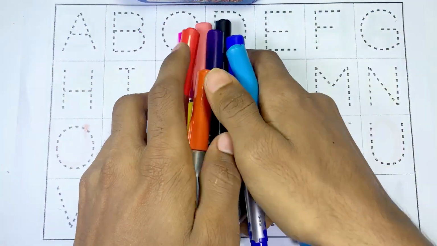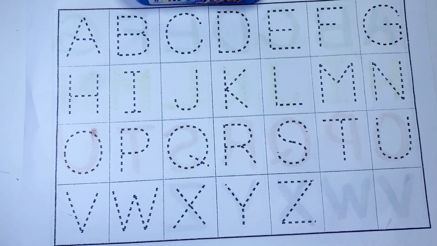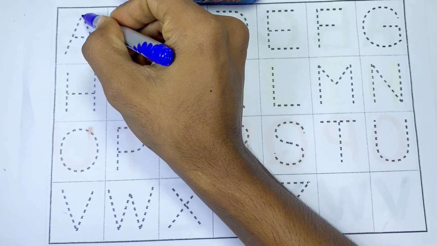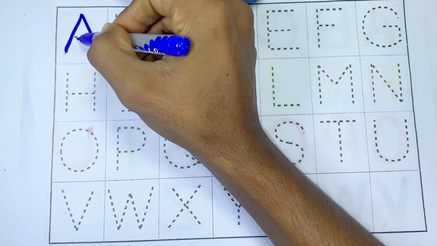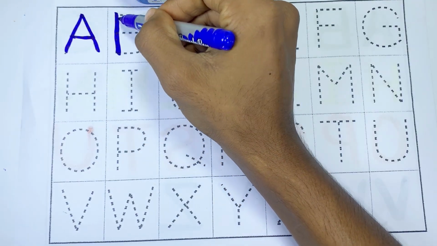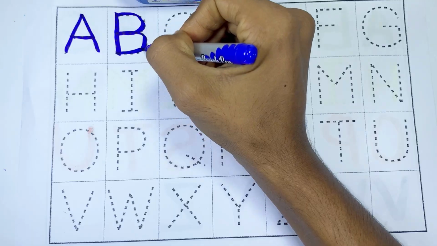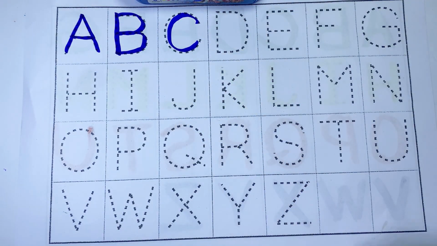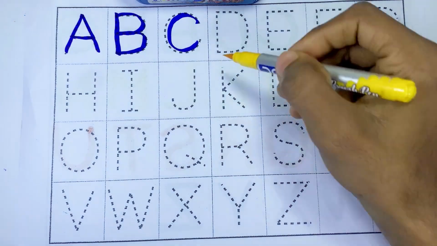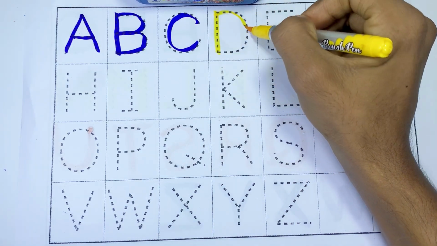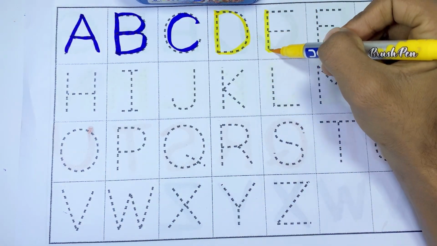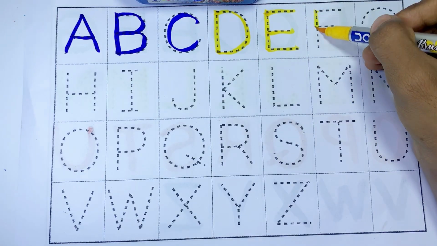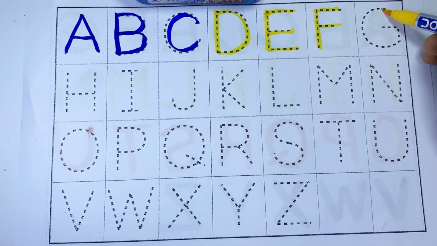So okay, so now you draw alphabets. And first you draw A. A for apple. B for ball. C for cat. It's now you draw D, the alphabet of D. D for dog. E for elephant. F for fish. G for goat.